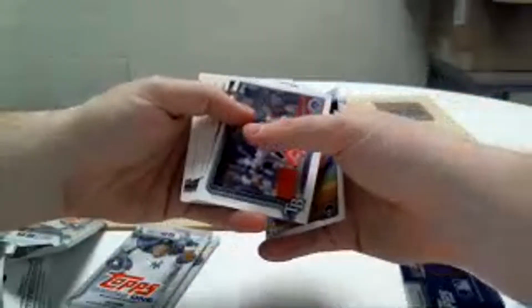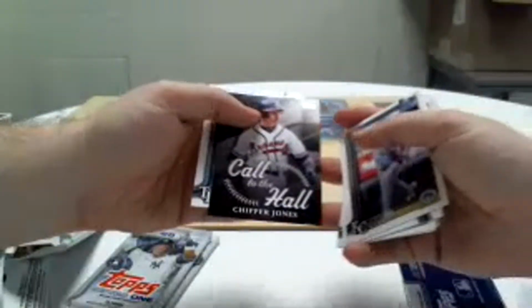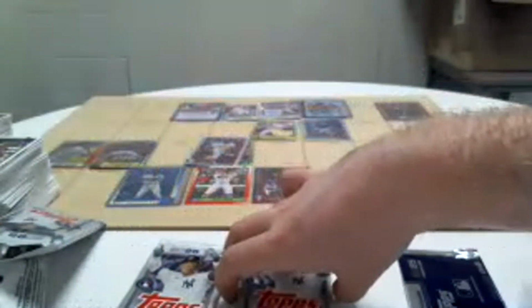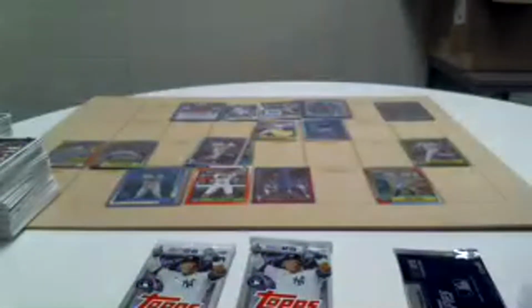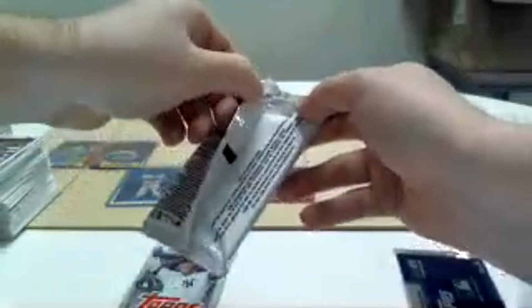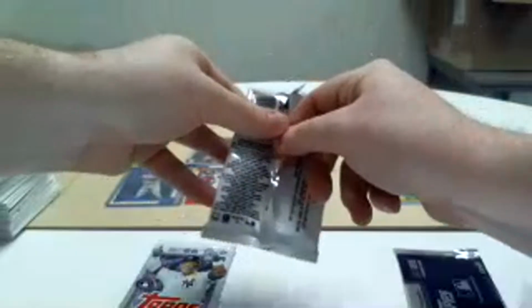Third to last, normal pack. Riz, Yamamoto, Hoop Dreams, Yoshida, Arenado, Sweeney, Lee, Red Sox team card, Neto, Lugo, Call the Hall, Chipper Jones, and Brandon Lowe. All right. Here we go. Last 2 packs. And then we will do the custom cards. Last 2 packs and the hobby exclusive. And then we'll do the spin for the custom cards.